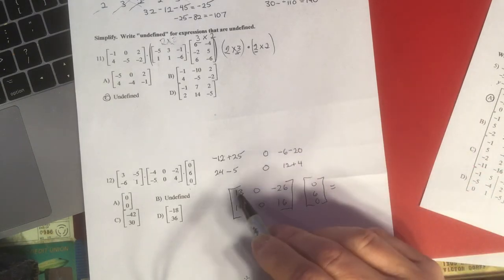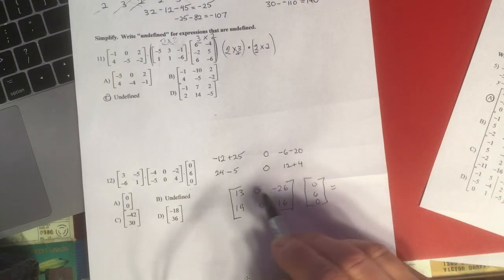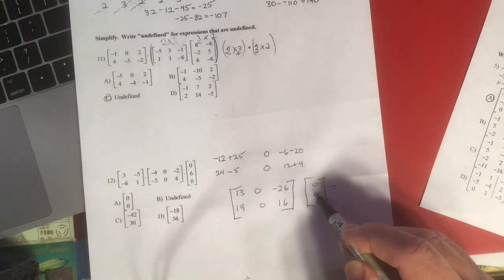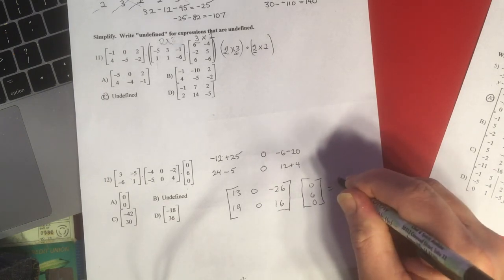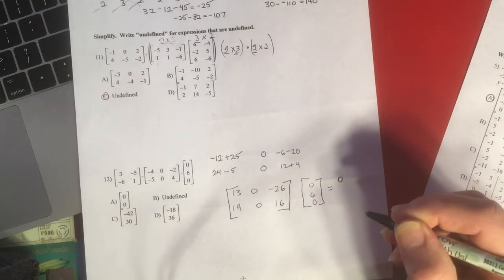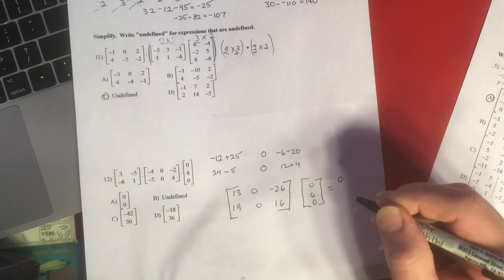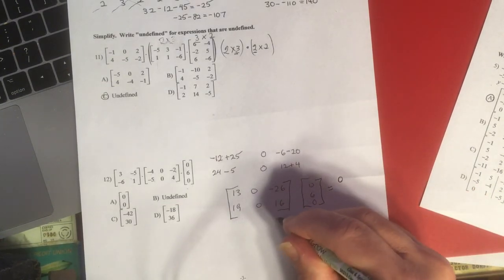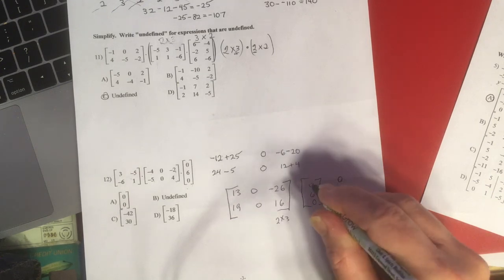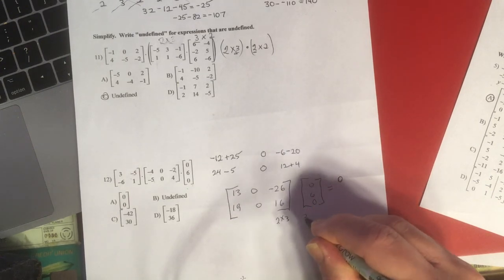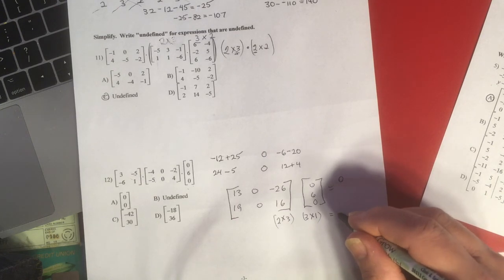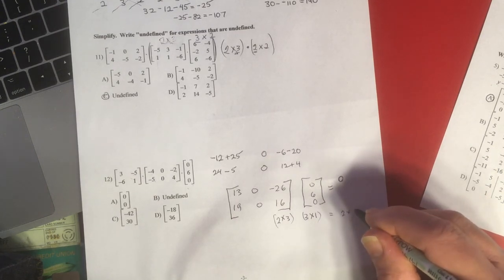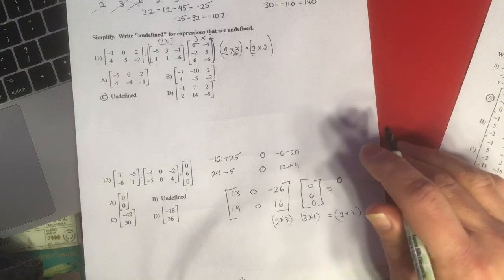So what does that become? Again, 13 times 0 is 0. 0 times 6 is 0. Negative 26 times 0 is 0. Add them all together for the entry in the first row, first column is 0. By the way, just double checking here. This is a 2 by 3 matrix. This here is a 3 by 1 matrix. So when I multiply them together, I should wind up with a 2 by 1 matrix.